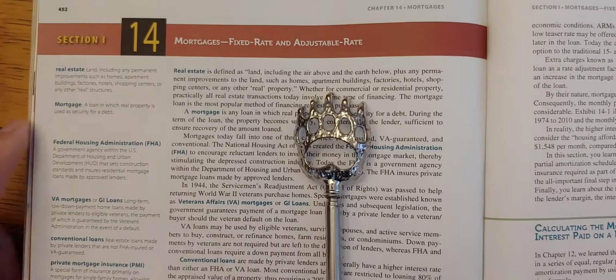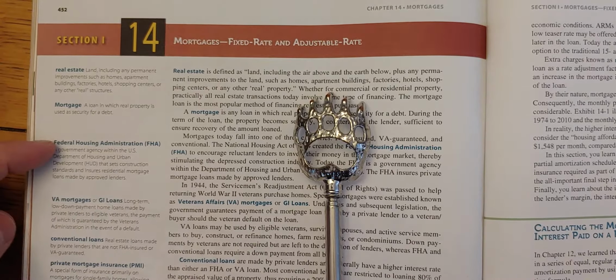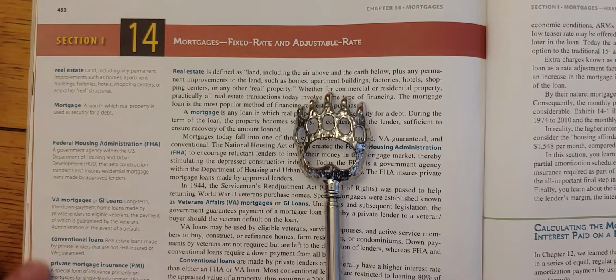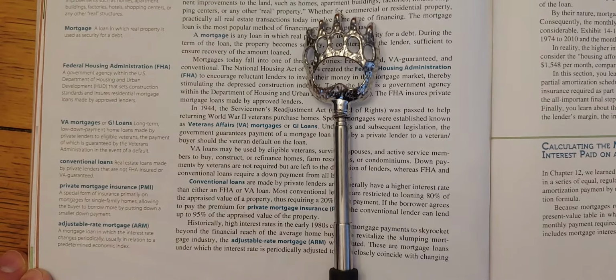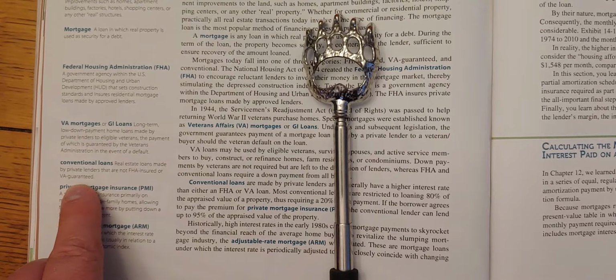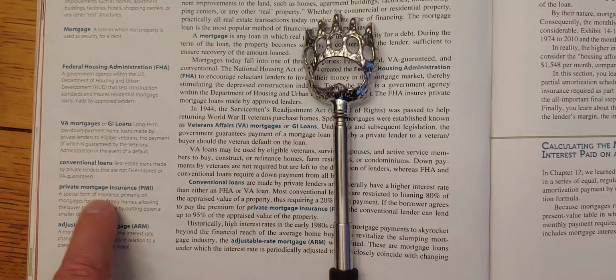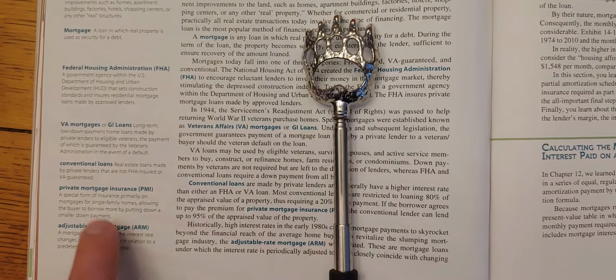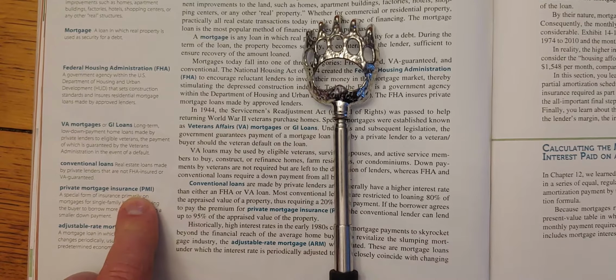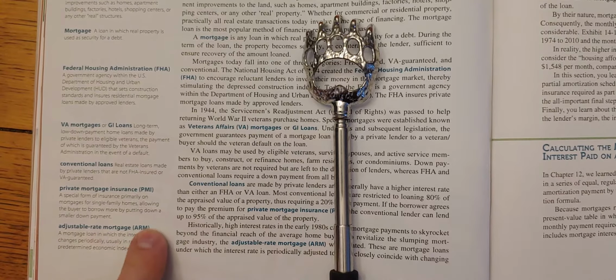Again, we know what real estate is. That's just property. The mortgage is the loan on that property. We have the FHA and the VA that will insure loans. All right. But then a conventional loan is not backed by the FHA and VA. And if you don't have 80% or if you borrow more than 80% of the property, then you need private mortgage insurance. And that just guarantees that the lender will get their money back.